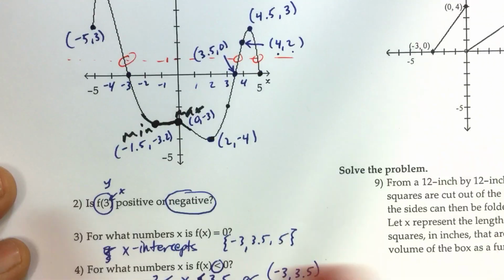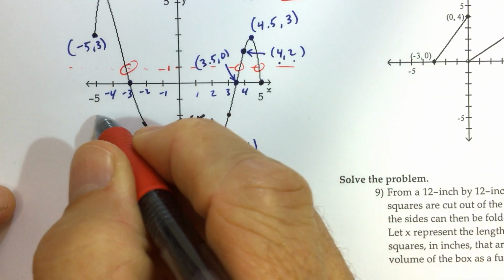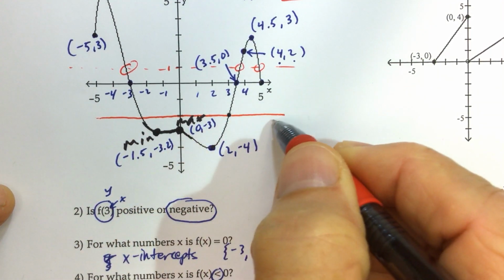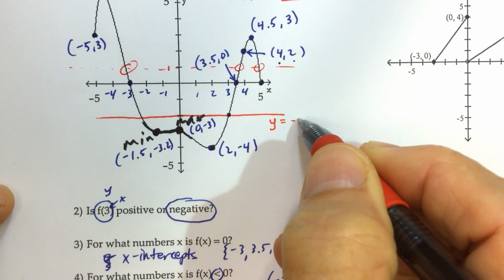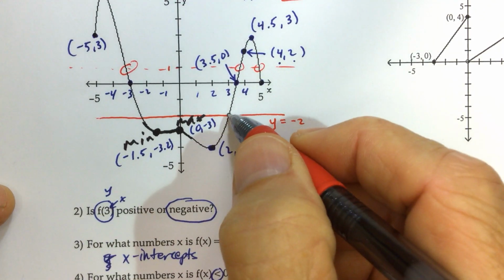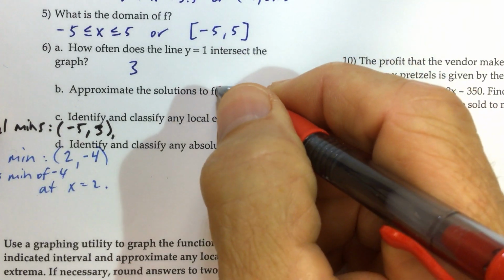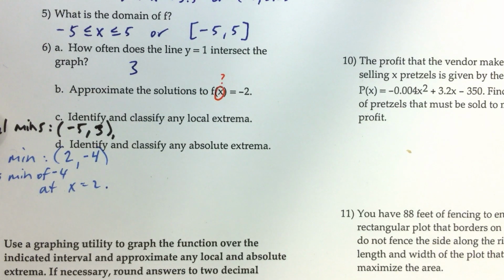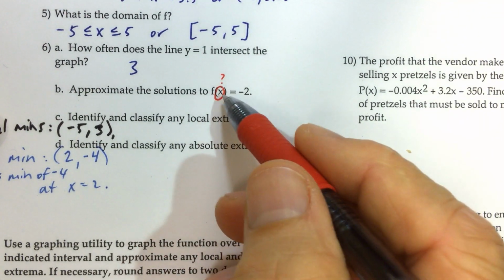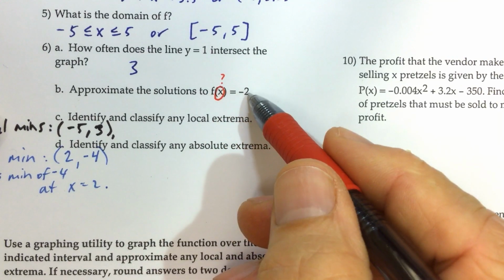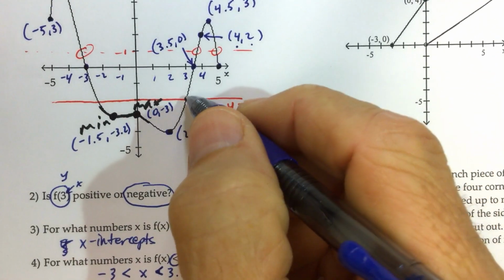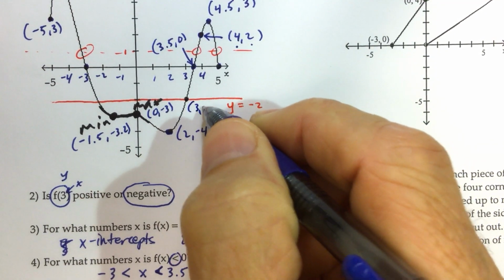Approximate the solutions to f of x equals negative 2. Well, negative 2 is right there. Let's draw a line this time, not just dotted. So negative 2, that's f of x equals negative 2. If I'm looking for solutions to an equation, I'm looking for what variable I want to find. The variable I'm looking for is x. If I'm trying to find the x values that would cause the y values to be negative 2, then I notice that I have an ordered pair right there, (3, negative 2).